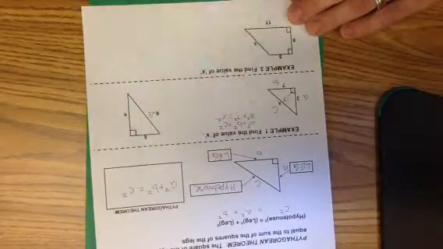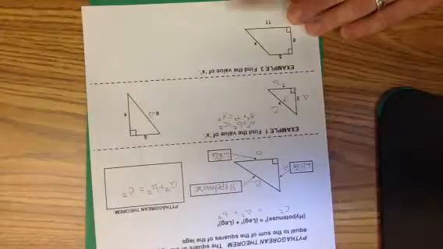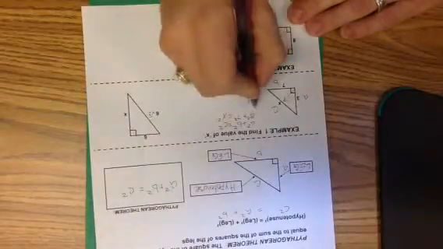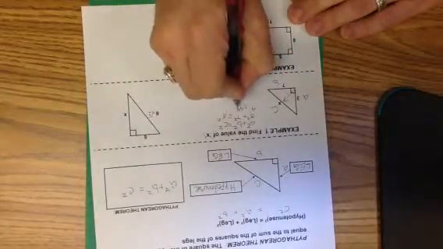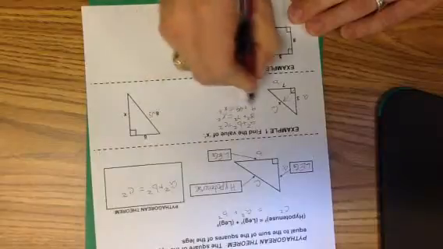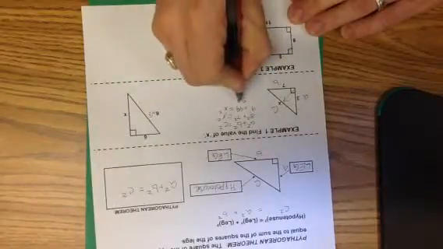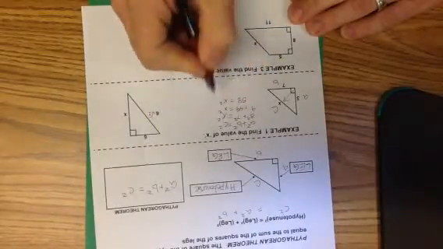Doesn't matter, I could have left c as my variable. A variable is a variable, and it doesn't matter which letter we use. Since they already had it labeled as x, we will go ahead and plug in x today. 3 squared is 9 plus 49 for 7 squared equals x squared. That is 58 equals x squared.